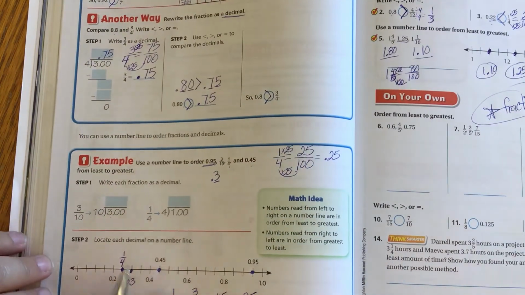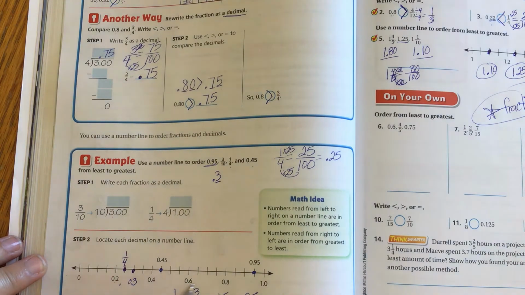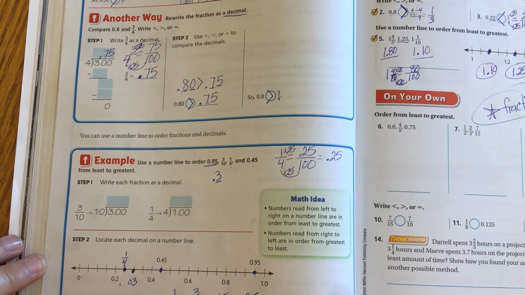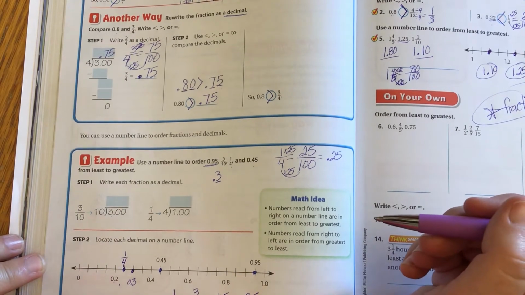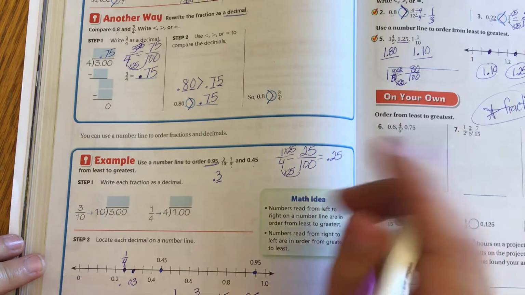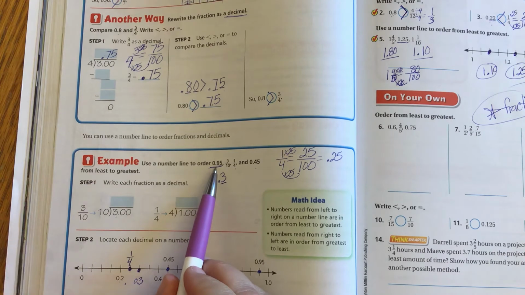Let's look at the bottom one. Here they have a chart, and you can compare using the chart, just like I taught you earlier in yesterday's lesson, is to fill in a lot of the decimals and a lot of the, well, here I put in a fraction. If you fill it in, then it's going to help you. So we have 0.95.